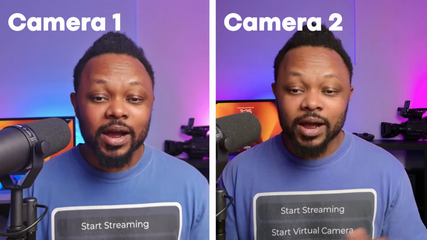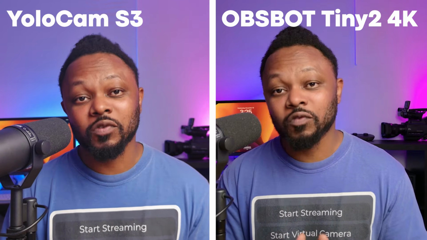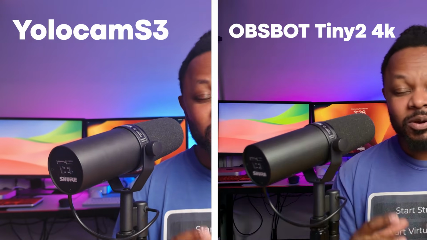In fact, I can show you on screen. Camera 1 is the S3 and camera 2 is the OBSBOT Tiny 2 4K. You can see in terms of sharpness, the image coming from the OBSBOT is super sharp, cleaner, and kind of tasty. However, there's something unique also about the image coming from the S3. You can see the background is blurry and you can also see the colors are richer, just the way it renders the colors, especially in the background. If you have some RGB going on there, you can see that it's kind of special. So let's break it down.